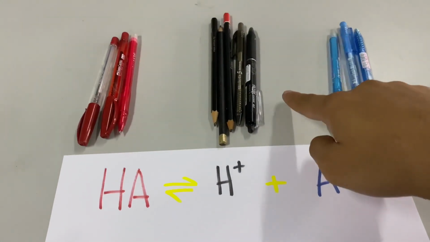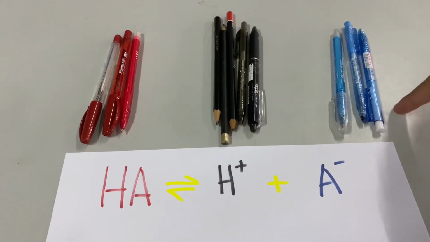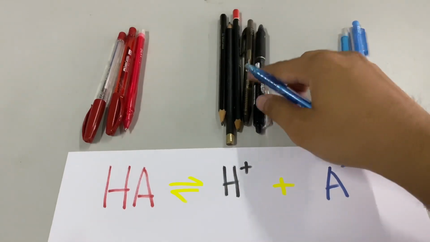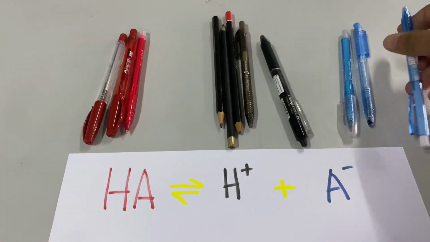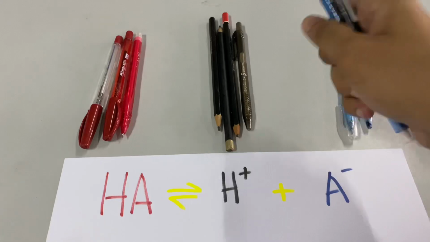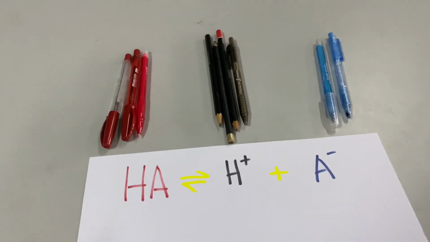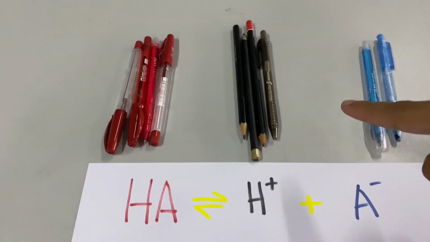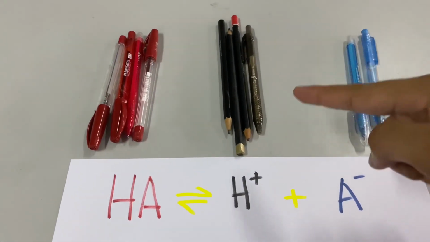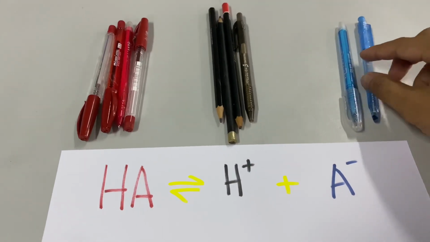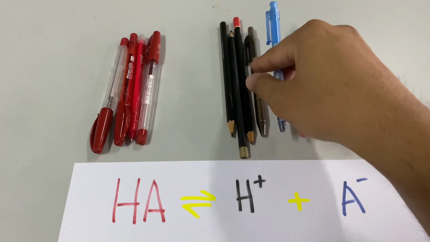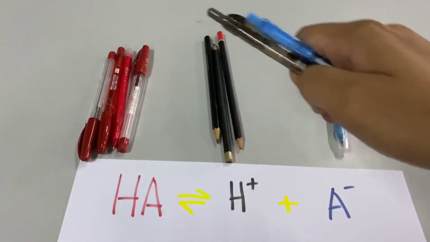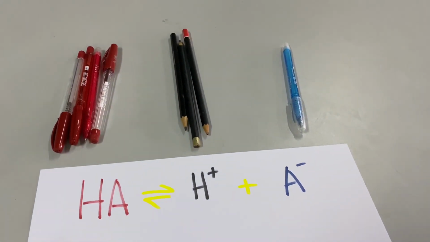Because H plus is in excess, the salt will react with the excess H plus, so it will produce more HA, while the concentration of A minus and H plus will be reduced. The excess H plus will be offset. You can assume it will be negligible, like there's nothing happening to the pH. Okay, so you will get this.